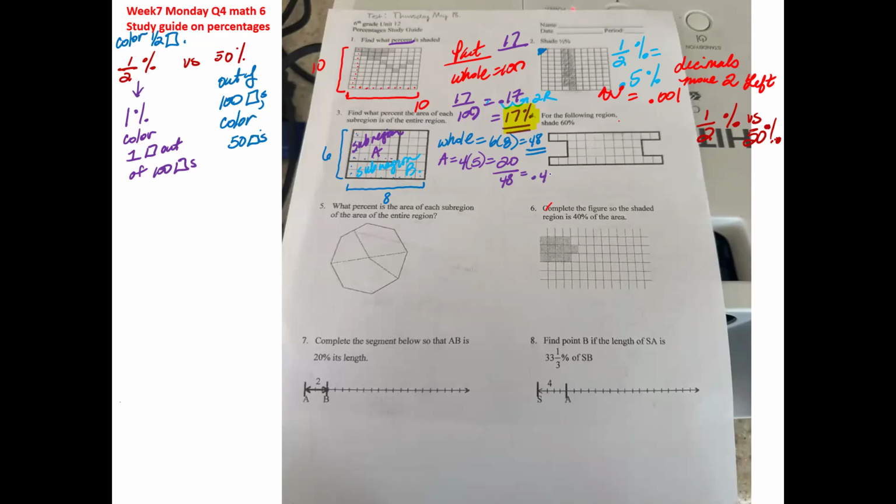0.417. Okay, so if you change that to a percent, because the answer here is what percent of the area, right? You go 2 spaces to the right, which is 41.7% for region A. Do you see that?